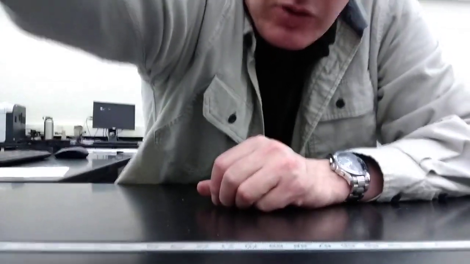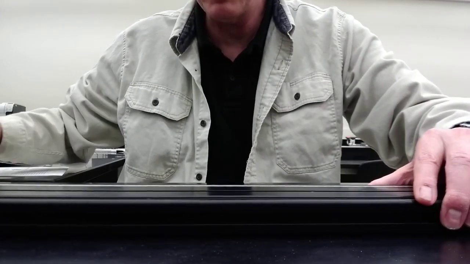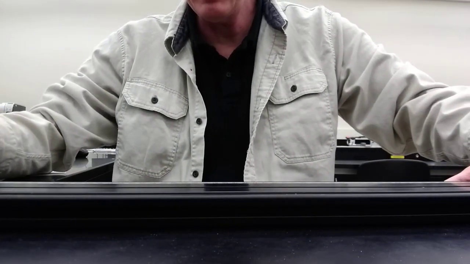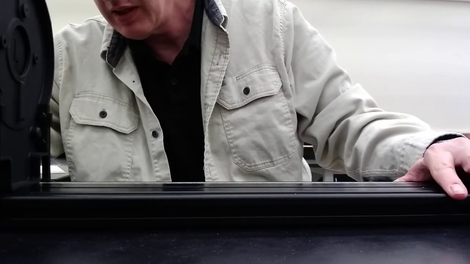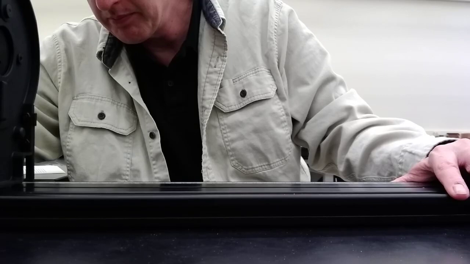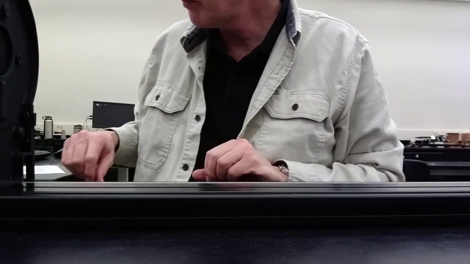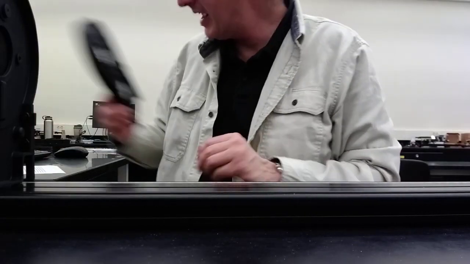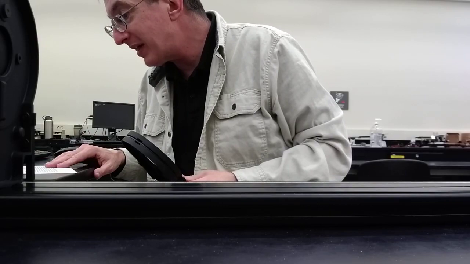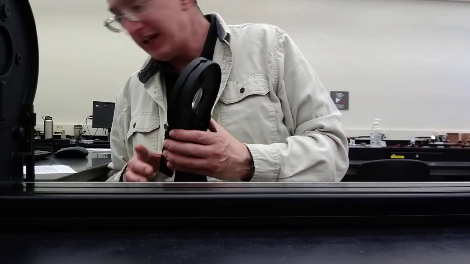Approximately in this case. So, the actual experiment, we use this optical bench. On it we have a light source, which I'm going to put at 100 centimeters, and the instructions say to put the 10 centimeter lens 20 centimeters away from the light source.